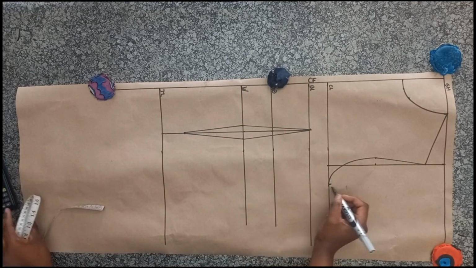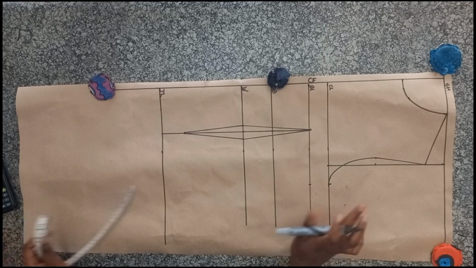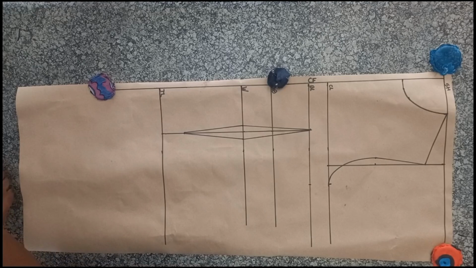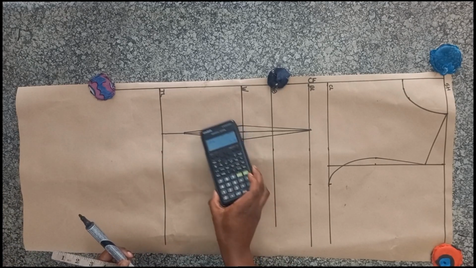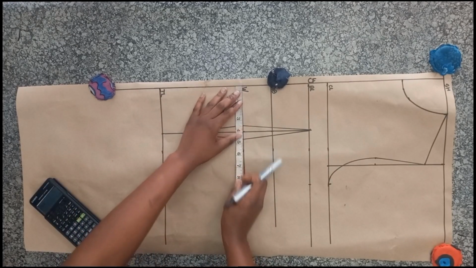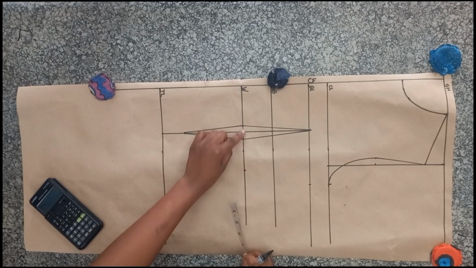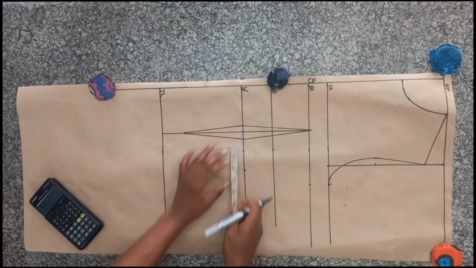Now it's time to take my horizontal measurements. My chest line and my bust line are going to be the same measurement, so I just mark following that same line on my chest line. Next, I will divide my waist by 4, which is 7.25. Then I replace my dart intake, which is 1.25.